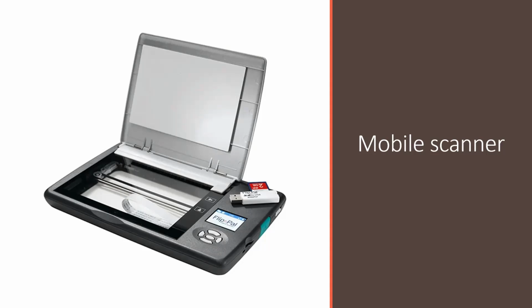It's good for large documents and memorabilia. It does not need a computer to operate, but you will need 4 AA batteries and your own SD card. You can see there's a little SD card here, not included. And you could save it on a flash drive. I imagine you can also hook that up to the computer and save it directly that way.